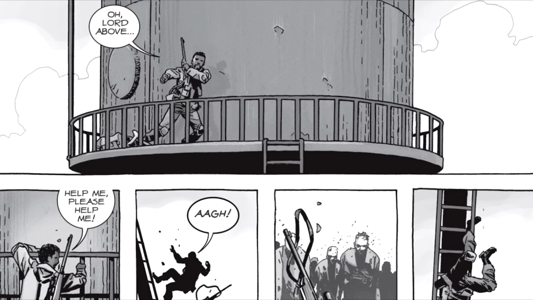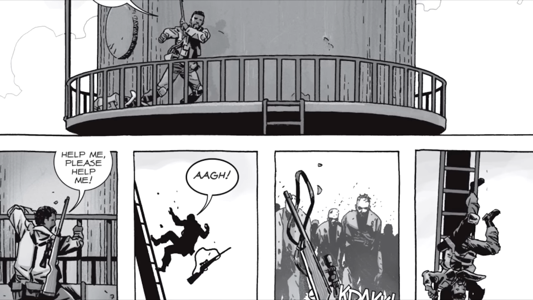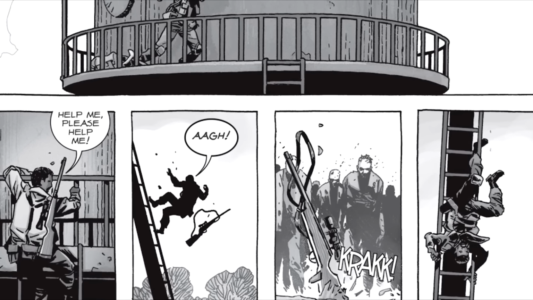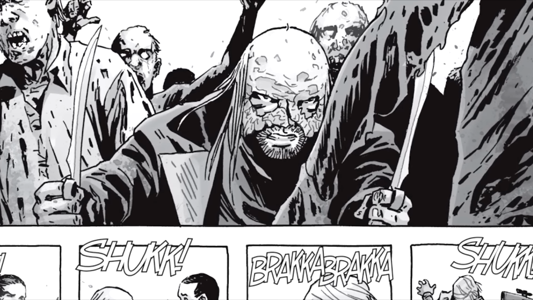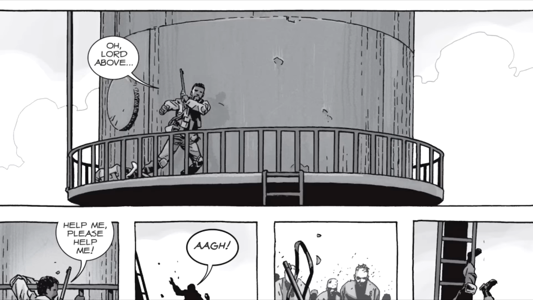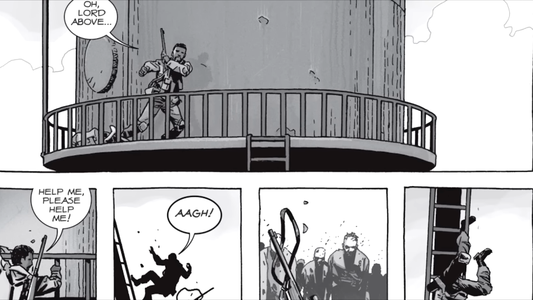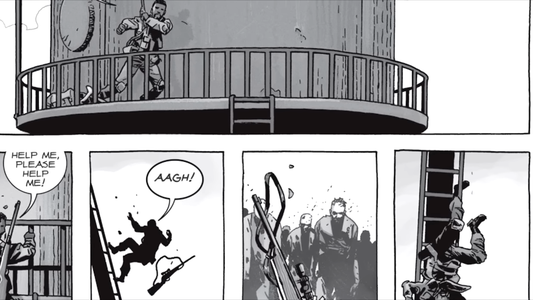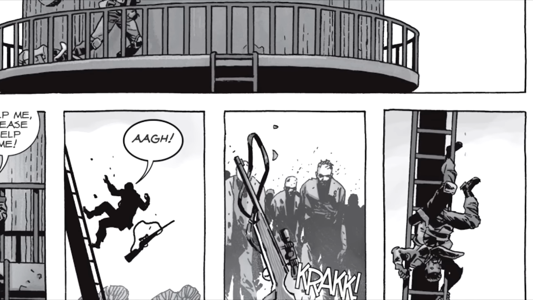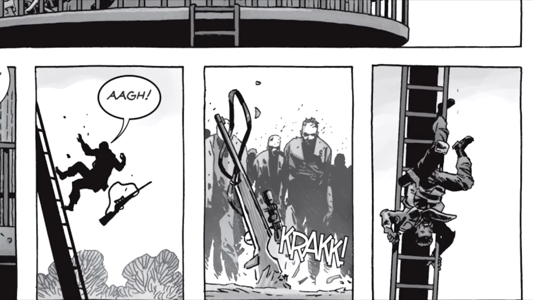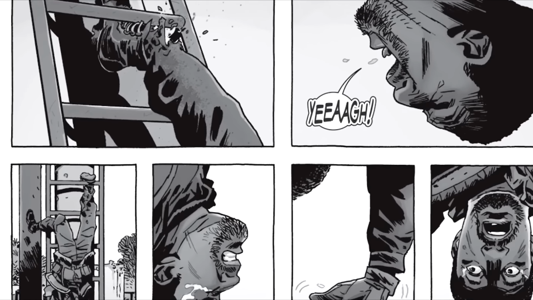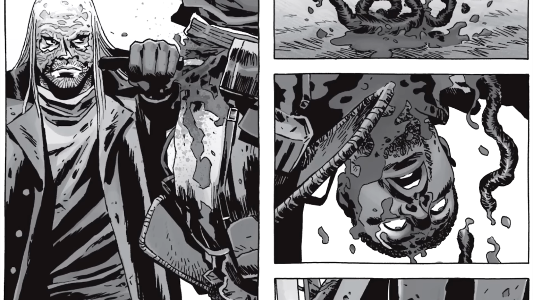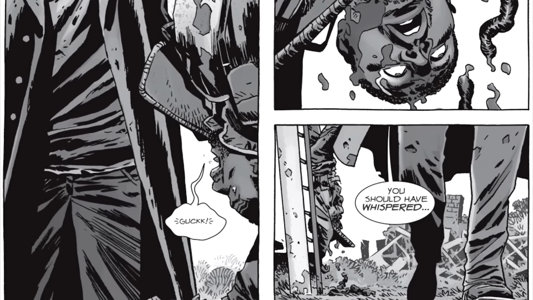Next up, we have the water tower comic scene. This is something that I've spoken about and joked about on the channel for a while, because I love this scene so much. In issue 158, when Beta made his march towards Alexandria with his big walker herd and the remaining Whisperers, Gabriel was on a water tower scouting the area to warn the group that they were coming, but he was up there for too long and got scared. On a rush down to the bottom of the water tower, he climbs down the ladder, falls, breaks his ankle, and Beta guts him. "You should have whispered," he says, and the walkers devour him.